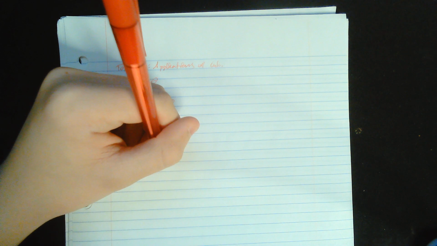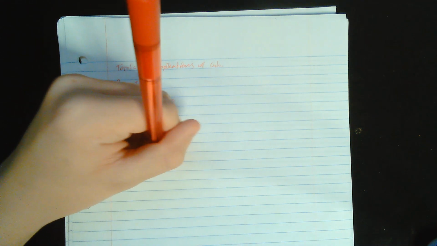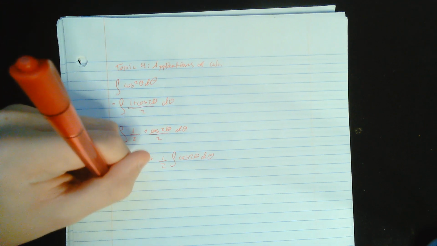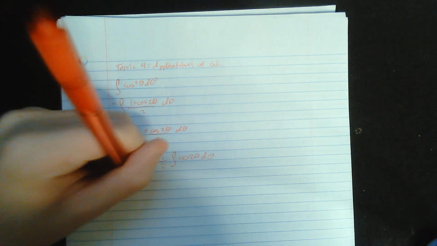We'll split it into 2 separate integrals, so we'll have the integral of 1/2 d theta plus 1/2 the integral of cosine 2 theta d theta. We'll move the 1/2 in front for the first integral as well, so we'll have 1/2 the integral of d theta plus 1/2 the integral of cosine 2 theta d theta.